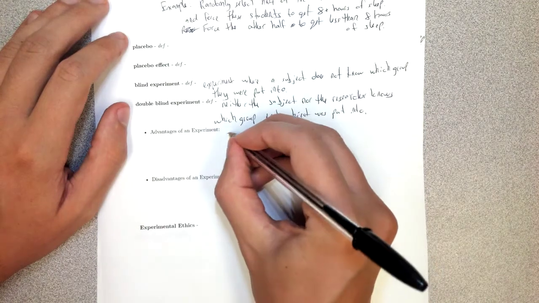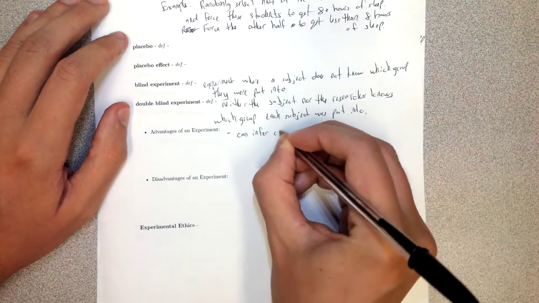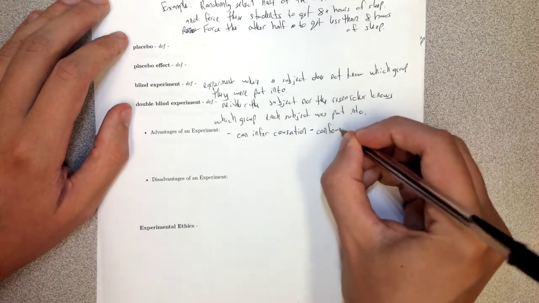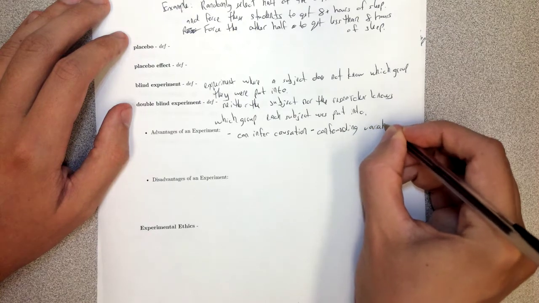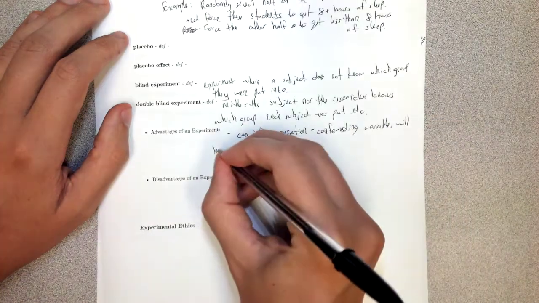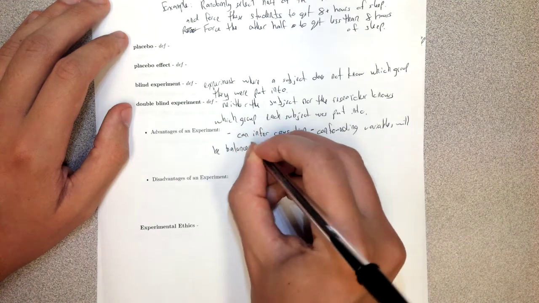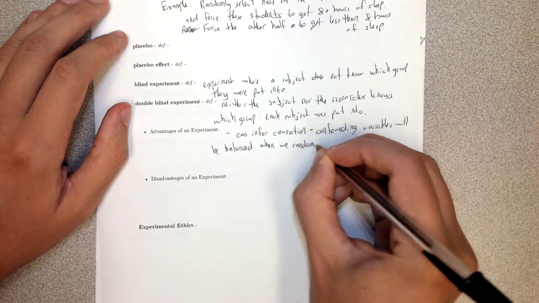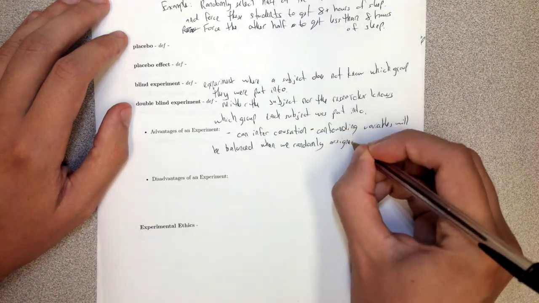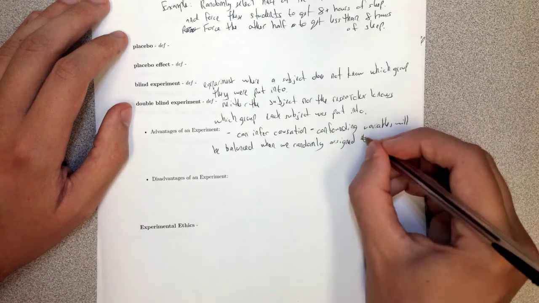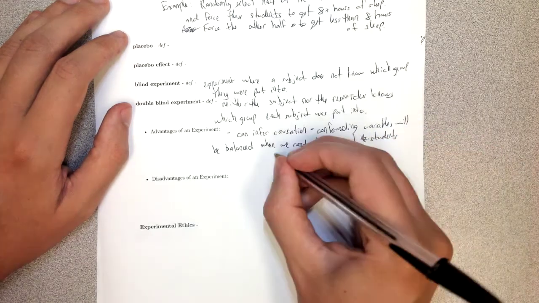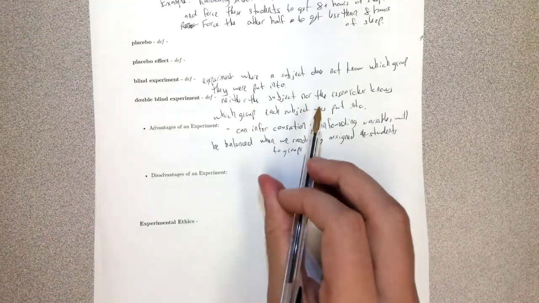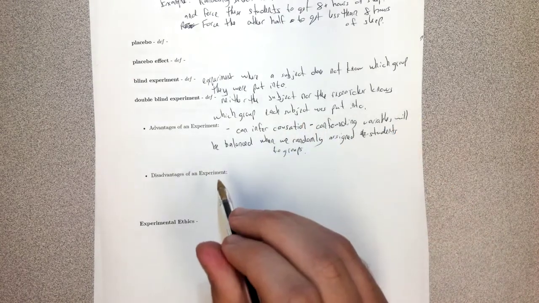So, an advantage of an experiment is that you can infer causation. You can do this because confounding variables are all going to be balanced when we randomly assign students to groups. Our example of a confounding variable was preparedness in the observational study.